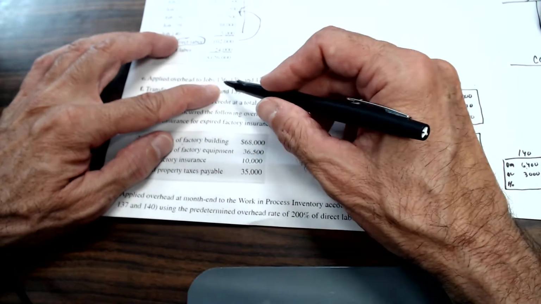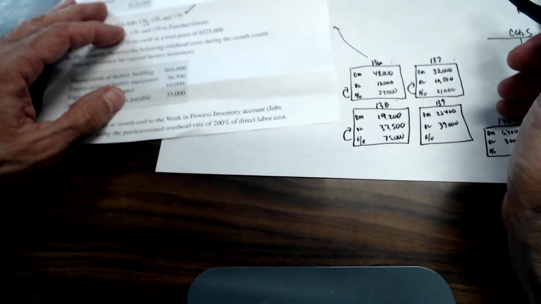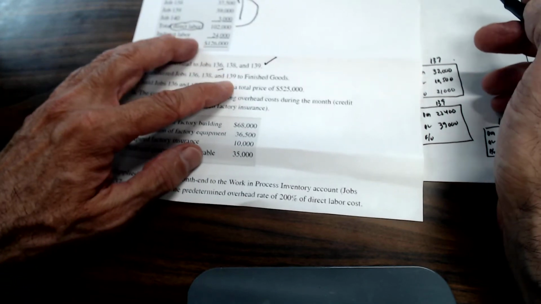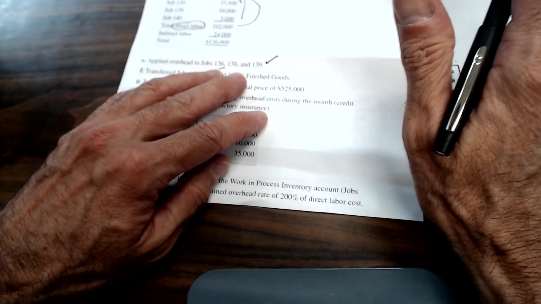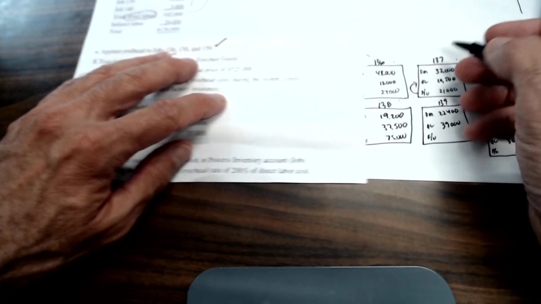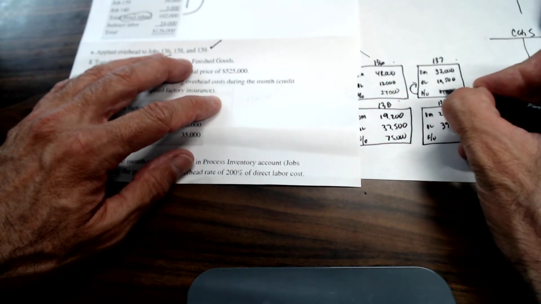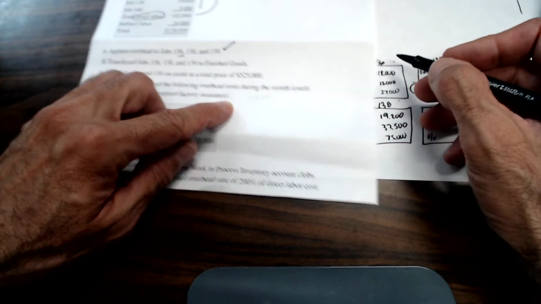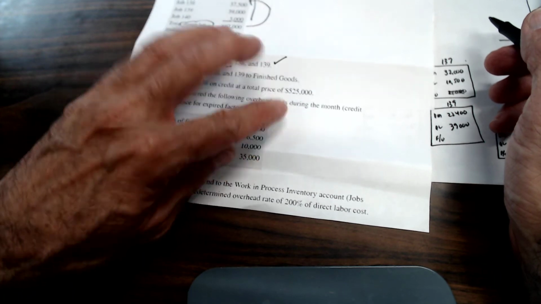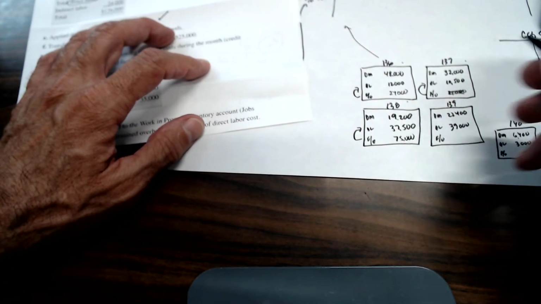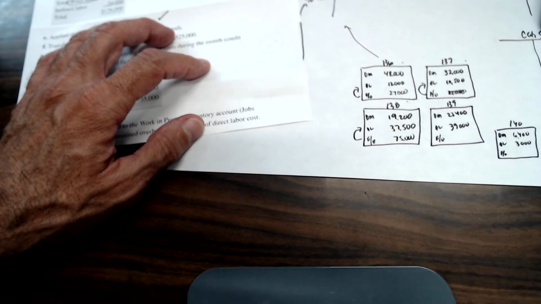Apply overhead to 136. Oh no, sorry. Okay, well, this is a good example. We need to watch the numbers. It was not 137. It was 136, 138, and 139. So we haven't done this one yet.